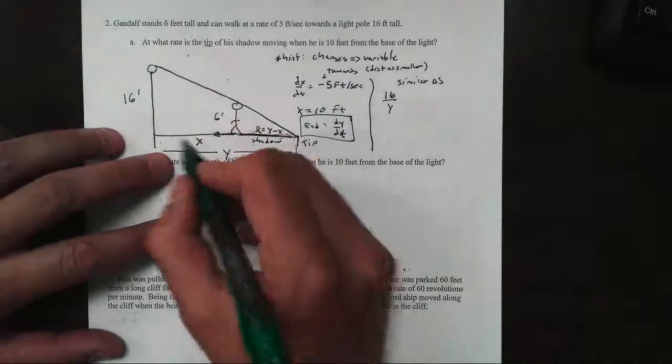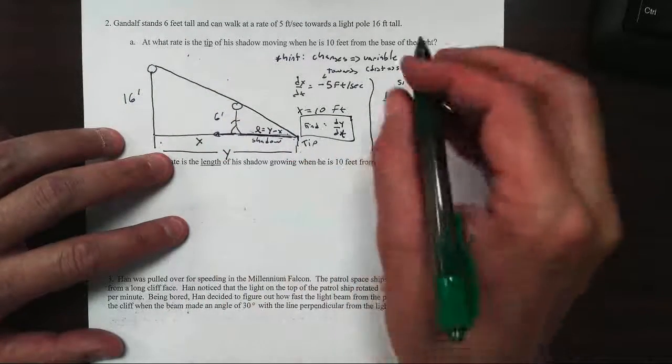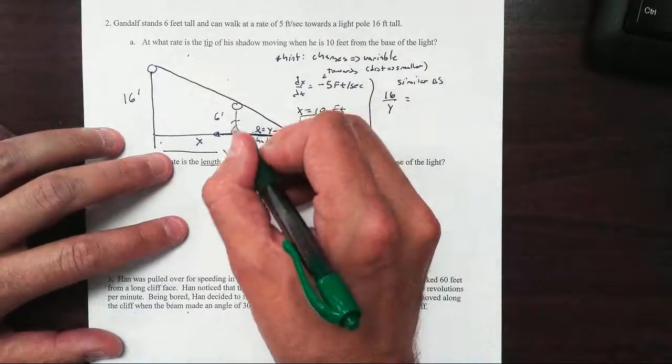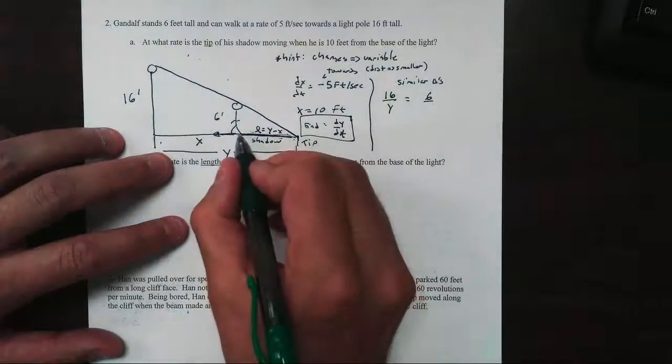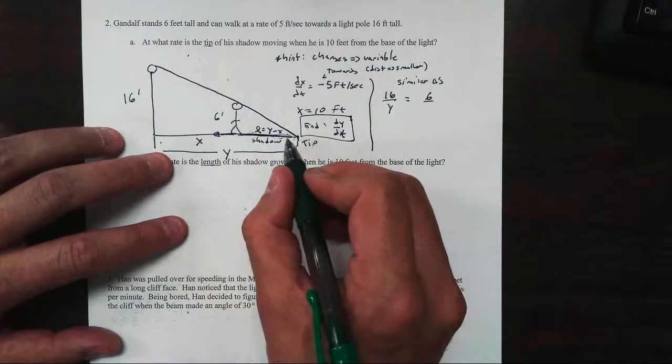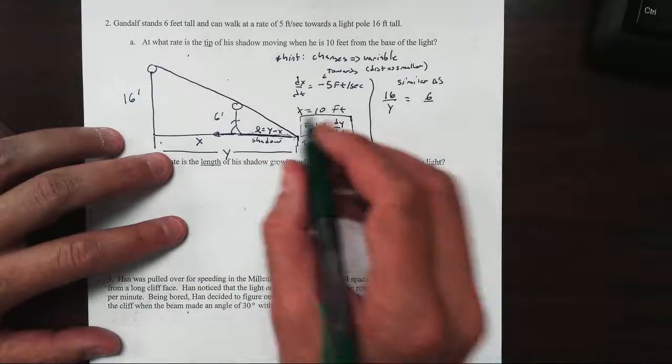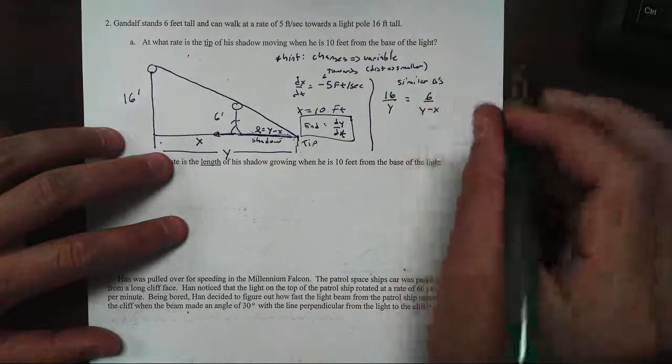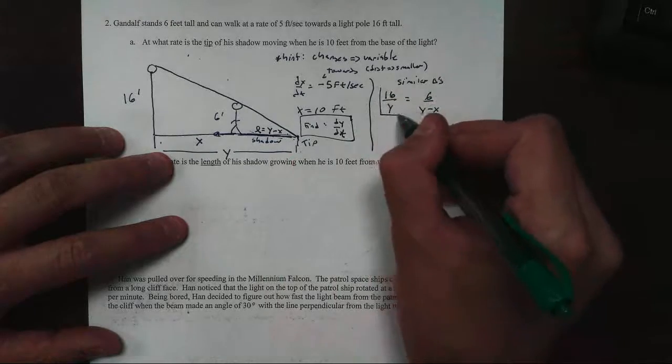So that 16 matches up with the y. Well, I'm going to look at the corresponding parts for the smaller triangle. The 6 goes to the L, the length of the shadow. But I don't want to call it L because I don't want to have too many variables, so I'm going to use y minus x. And there's my equation right here.